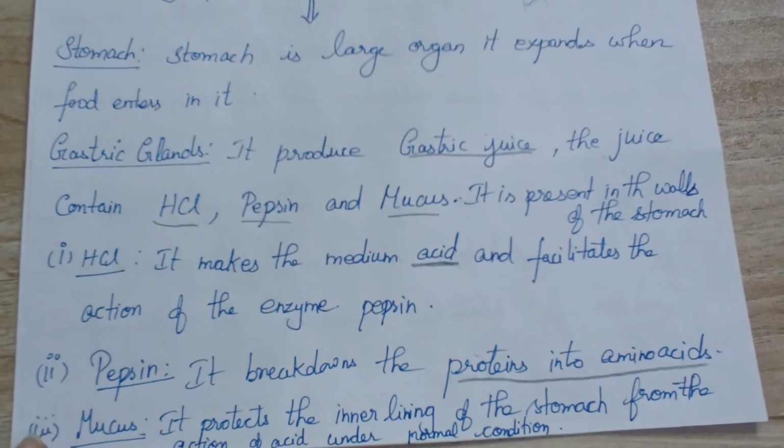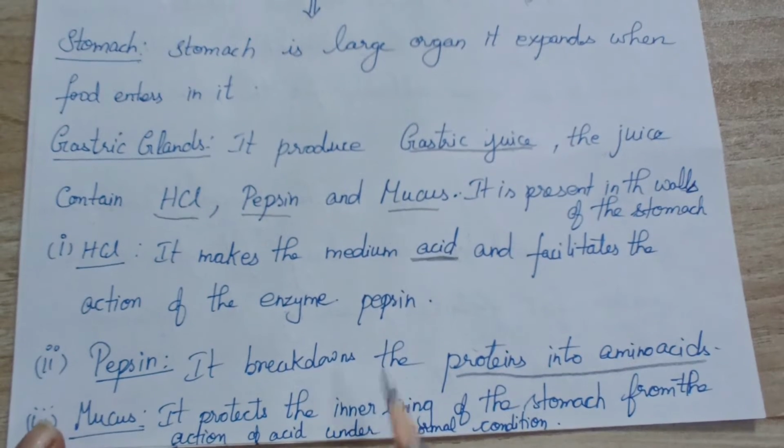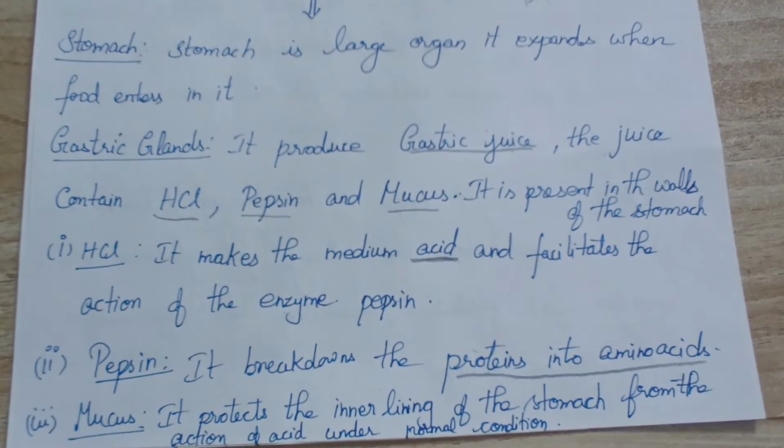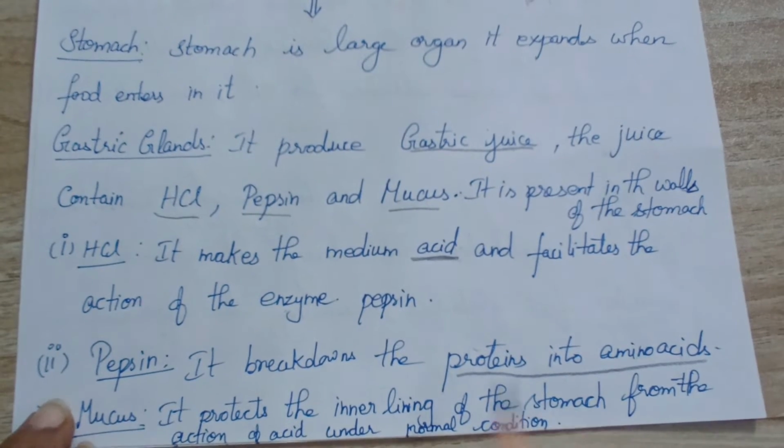Okay. Next, what is the purpose of mucus? Since acid is secreted, acid is there, so to protect the inner wall of the stomach, mucus is there. It protects the inner lining of the stomach from the action of acid under normal condition.